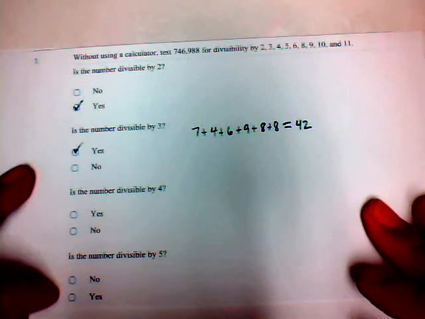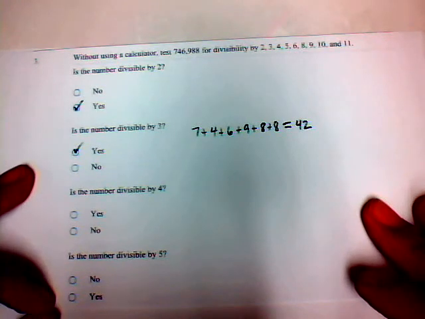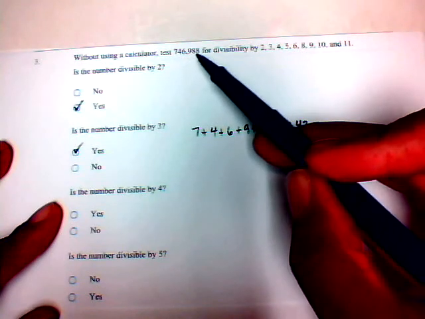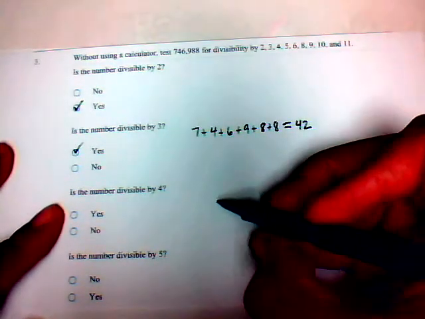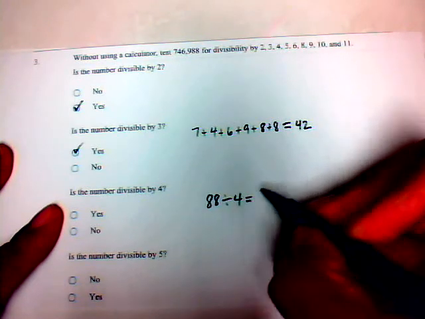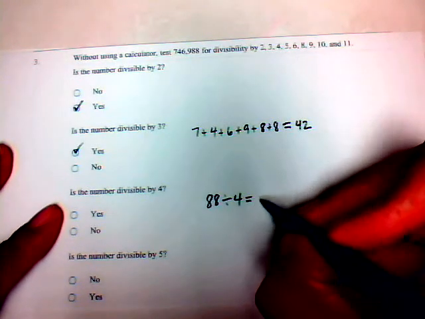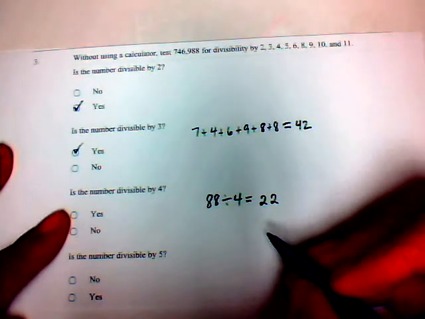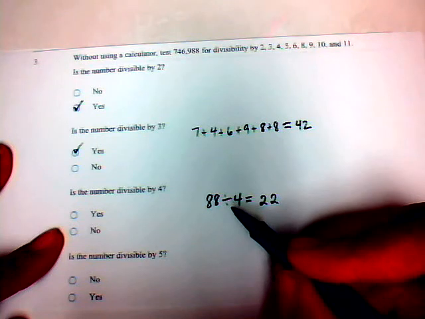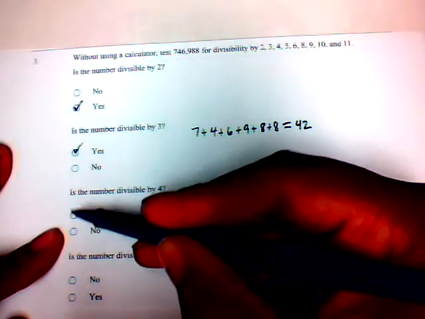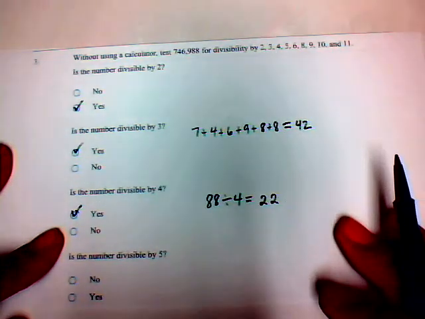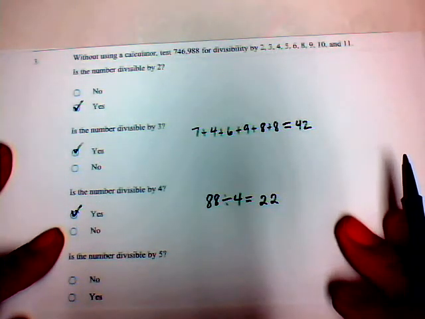Is this number divisible by 4? Well, look at the last two digits in 746,988. That number is 88. If we divide 88 by 4, you're going to get 22. That tells me that 88 is divisible by 4 because I came up with a whole number. So that means that the entire number, 746,988, is divisible by 4.